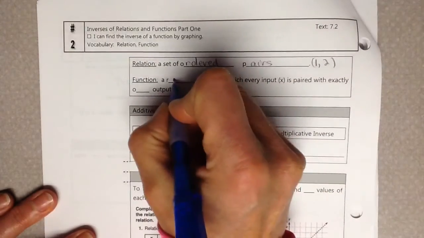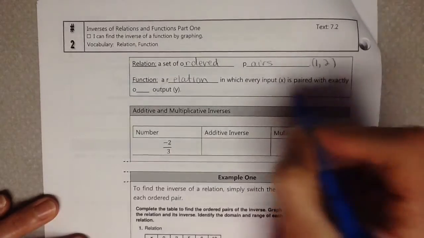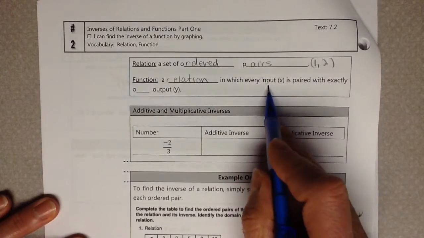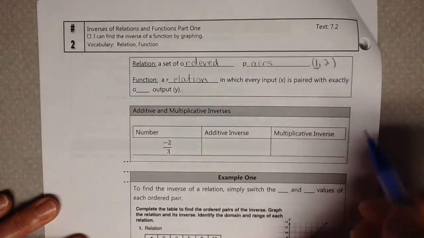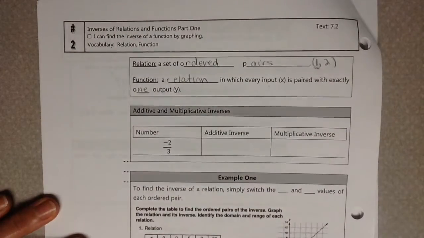A function is a relation, so that means it's a set of ordered pairs in which every input, that would be your x, is paired with exactly one output, which is your y.